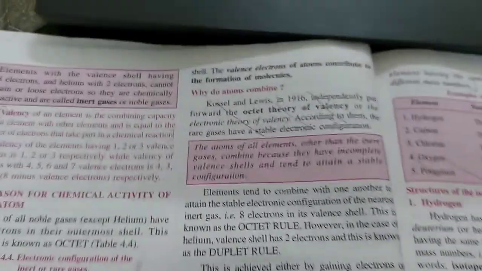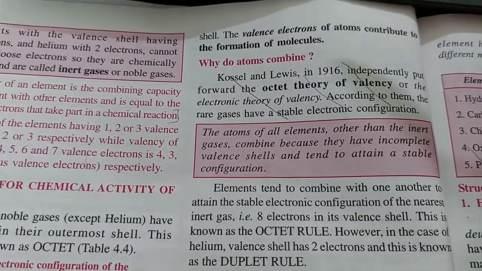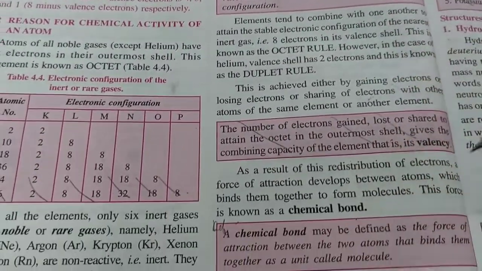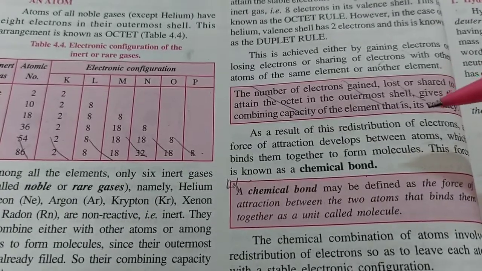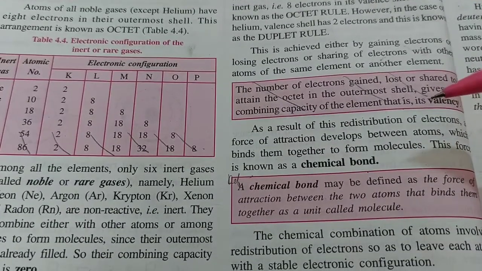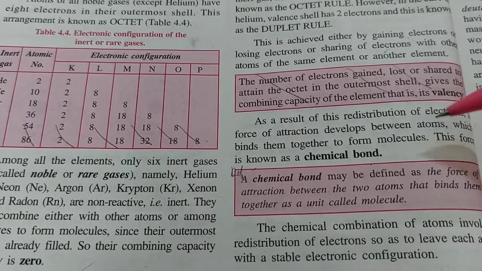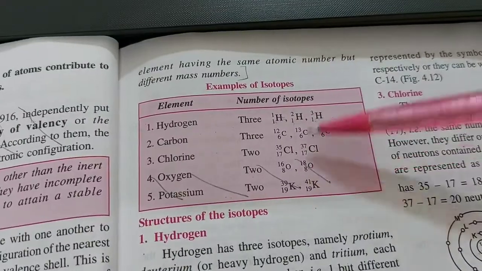All other atoms react simply because they would like to be like noble gases. Cancel this paragraph. There are various ways to become stable. Either share electrons and form a covalent bond or transfer electrons and form an ionic bond. More about this in future sections. Now let's talk about isotopes. This paragraph is cancelled. Let's learn the first 3 examples.